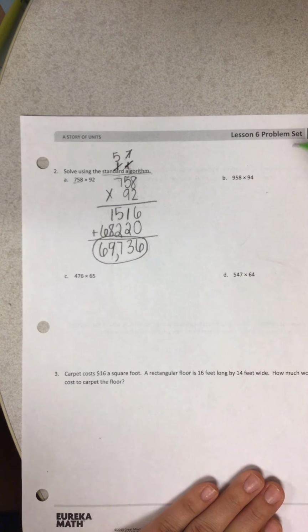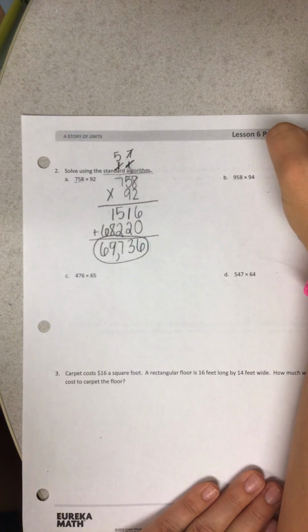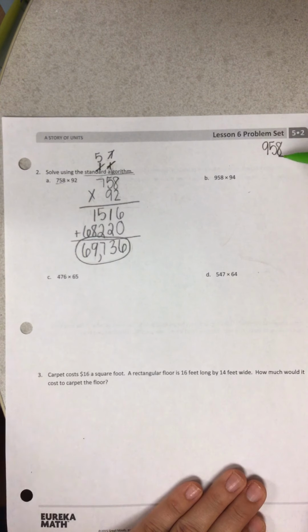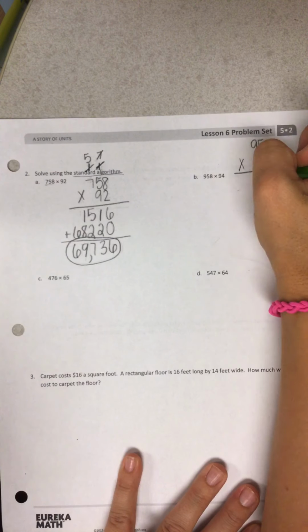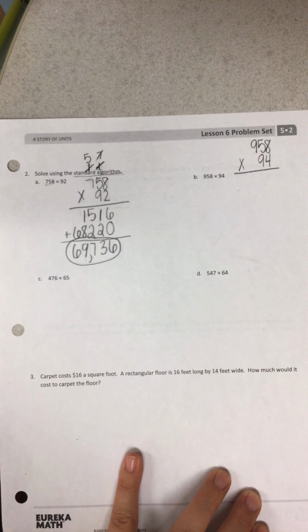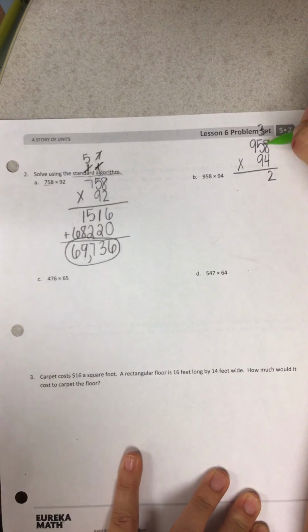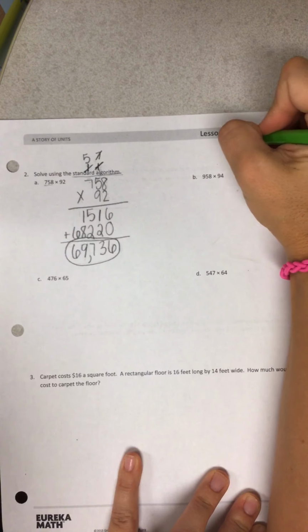So over here, and I'm actually going to kind of write this up here just so that I do have some more room. So I'm going to go ahead and put that 958, and remember that always is going to be that number that's on the top. I'm going to multiply it by 94, and I have very nicely lined up these problems. Okay, so I've got 8 times 4 is going to give me 32. 5 times 4 is 20, plus 3 more is 23. So I'm going to regroup that.